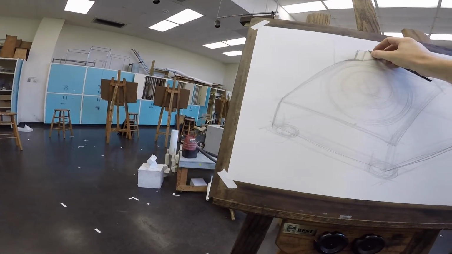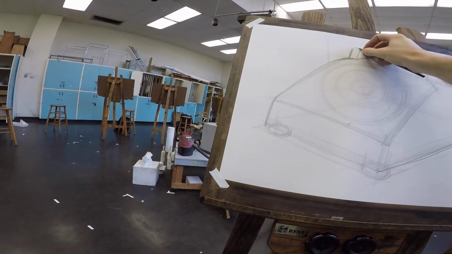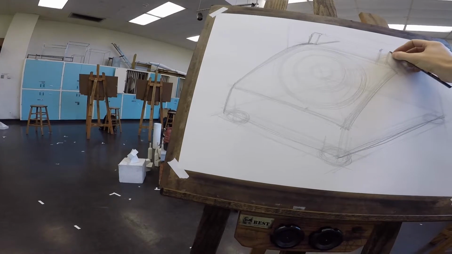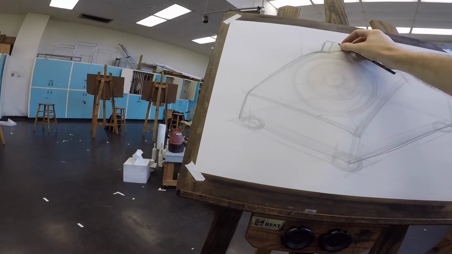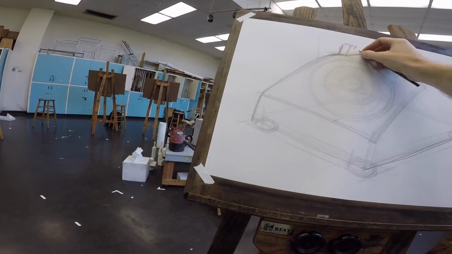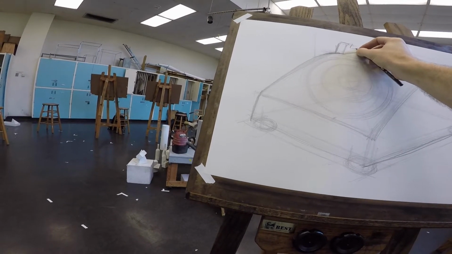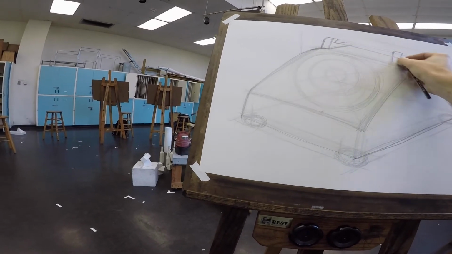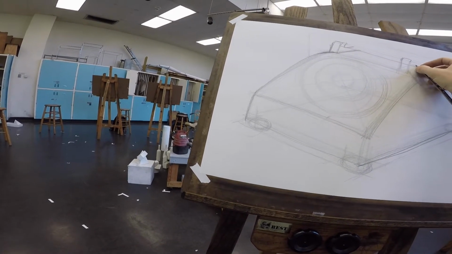So kind of curves up, comes down, and then there's just a little horizontal line there. And the same thing over here.